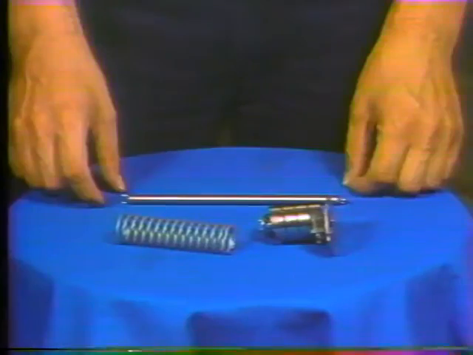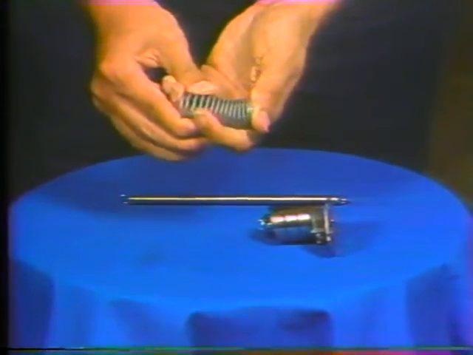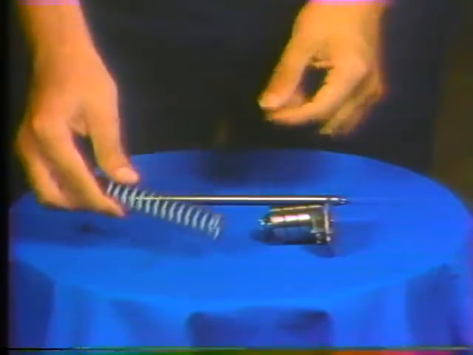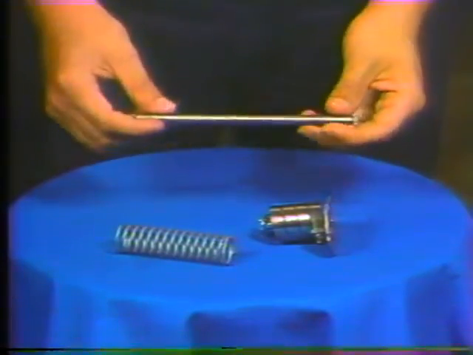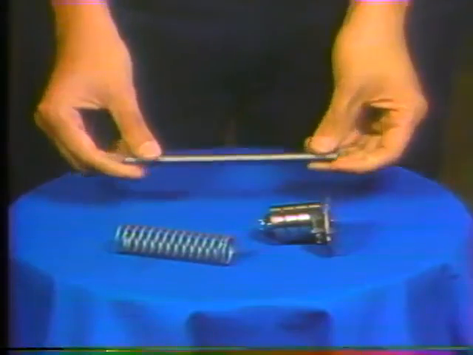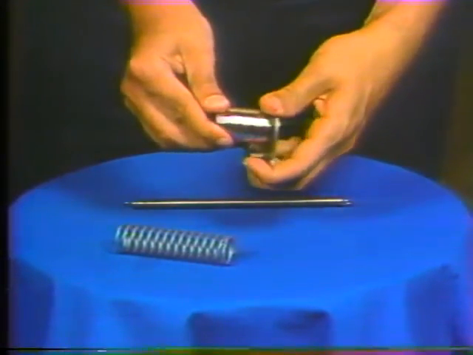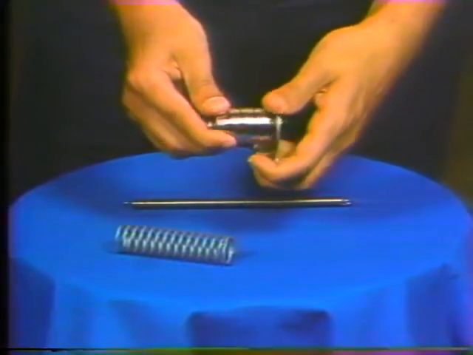A spring actually stores energy when it's twisted, pulled, or compressed. These are three common types of springs. Each has its own symbol. This is a regular compression spring. When it is compressed, it tends to spring back to its original position. This is a tension spring. When it is stretched out, it tends to return to its compressed position. This is a torsion spring. The torsion spring tends to return to its original position when it has been twisted.